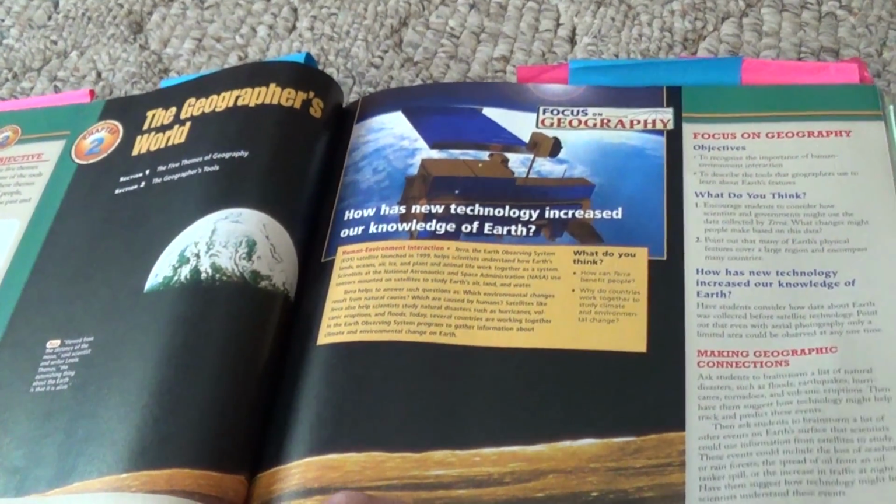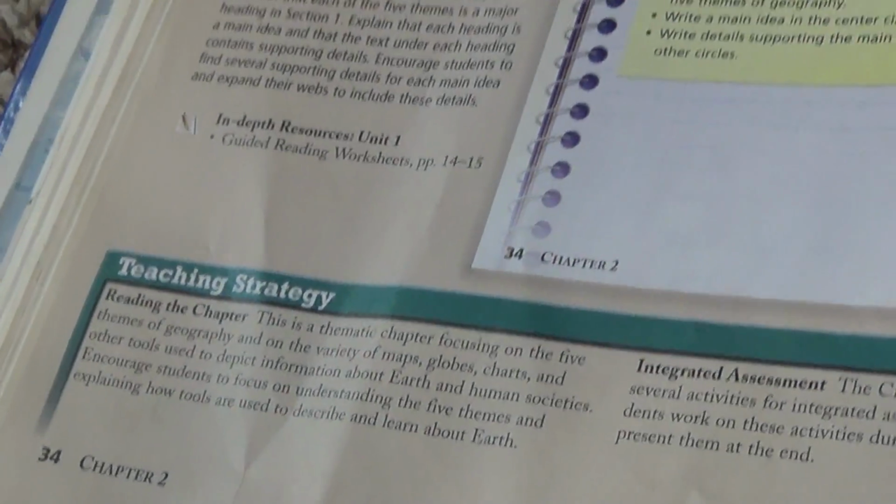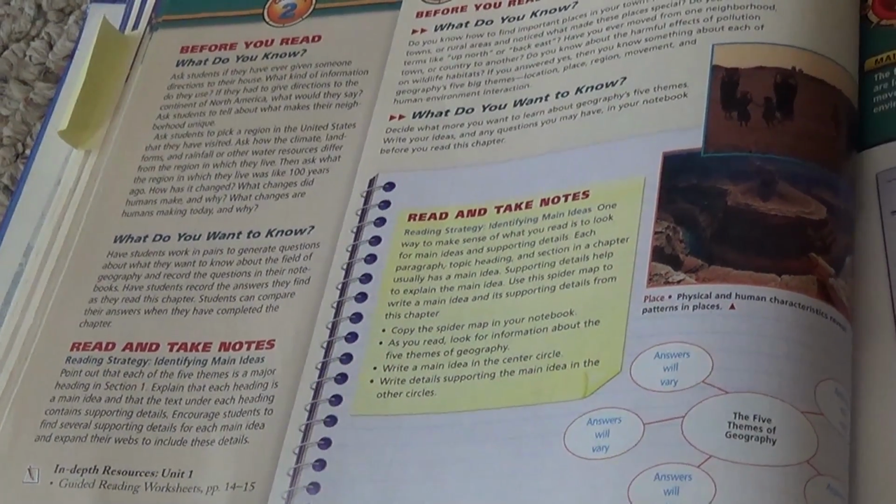And so if you're a person who sometimes struggles with reading comprehension, or you struggle with note-taking, you might check out some of these tips in your book. Page 34 actually has tips on how to read and take notes. And so you might read that page and get some good ideas.